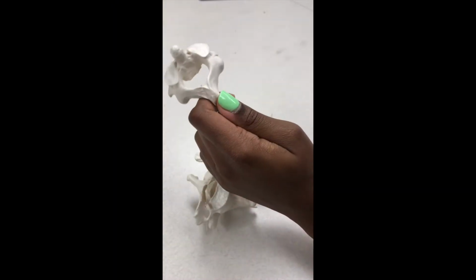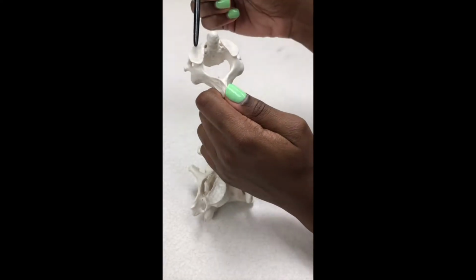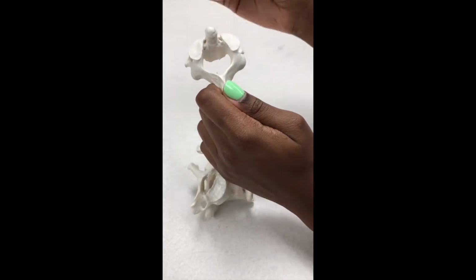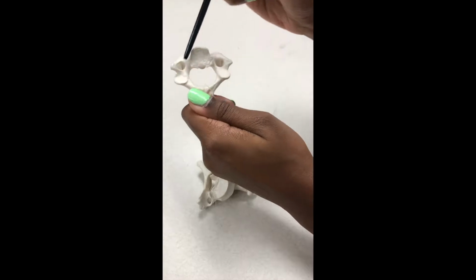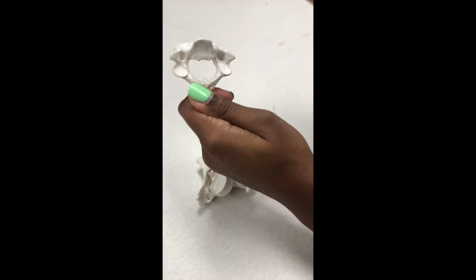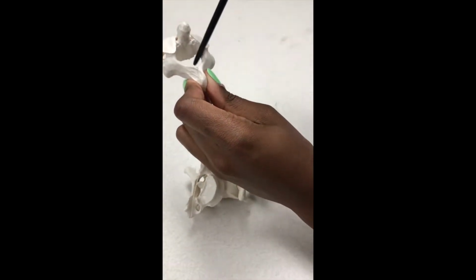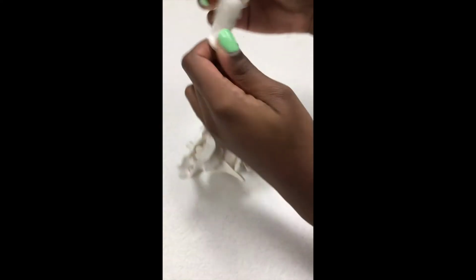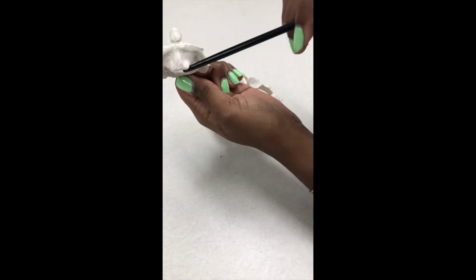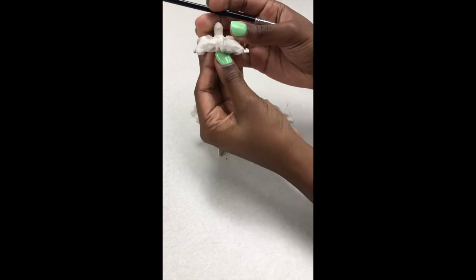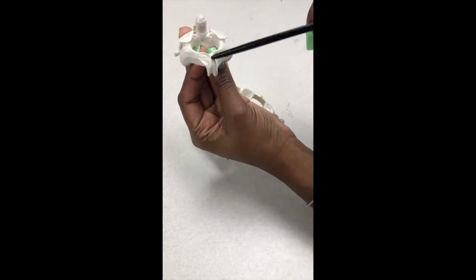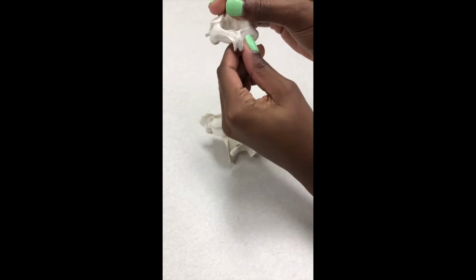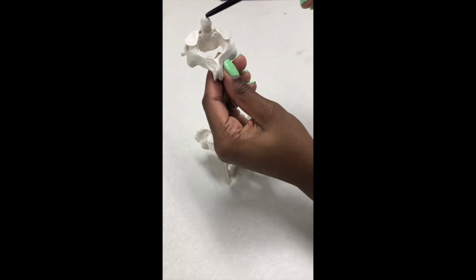The second cervical vertebrae. These are the superior facets, the inferior facets, the vertebral foramen. This is the body, the spinous process, and the dens of the axis.